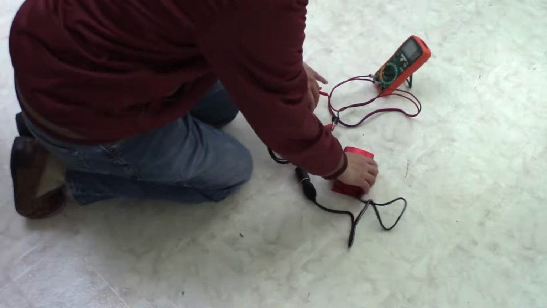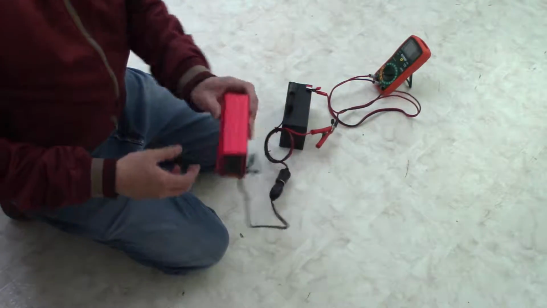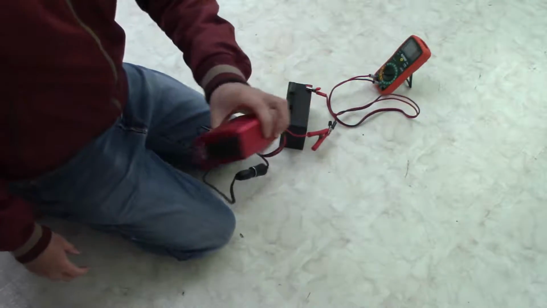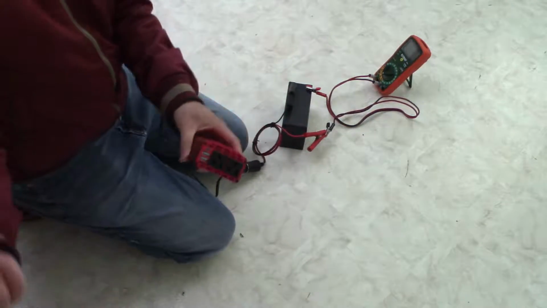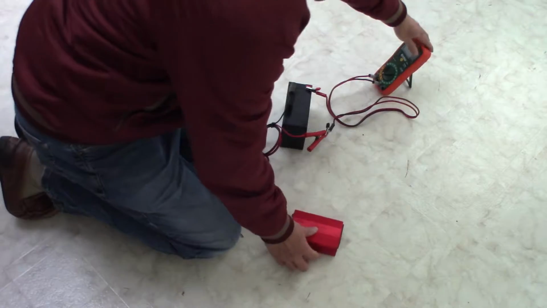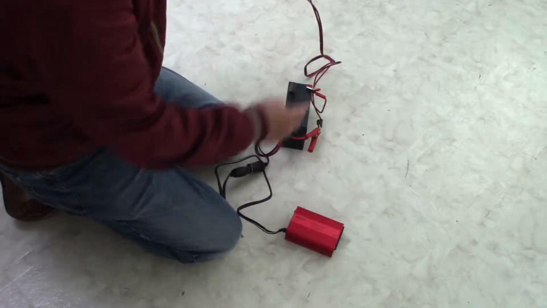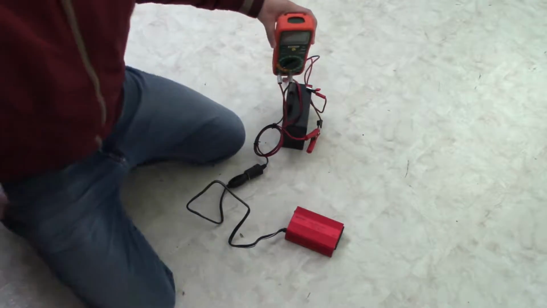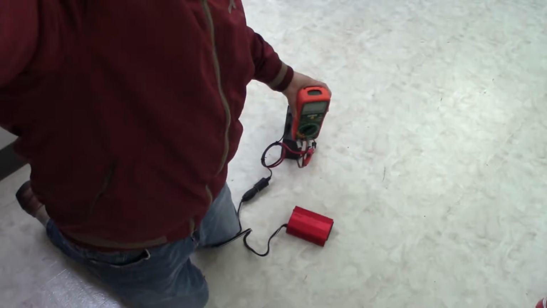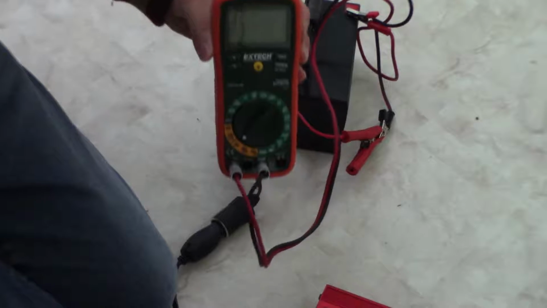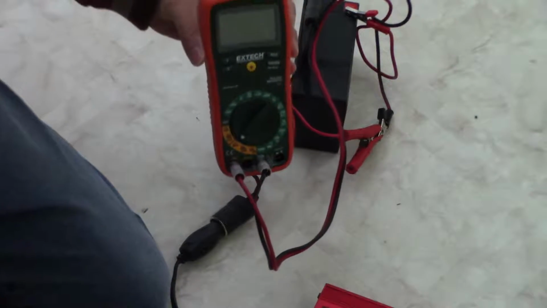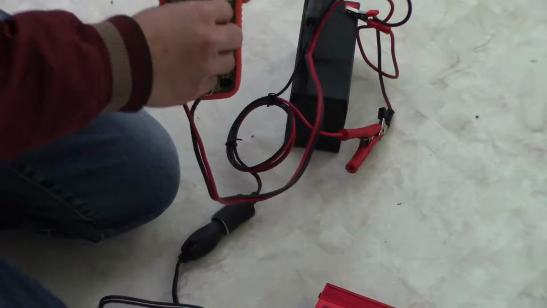Okay, so this is an inverter. This is what I'll be using to power the camera if I have to run it outside. Let's look at this meter here. This is an X-Tech 411 multimeter, for electrical measurements.